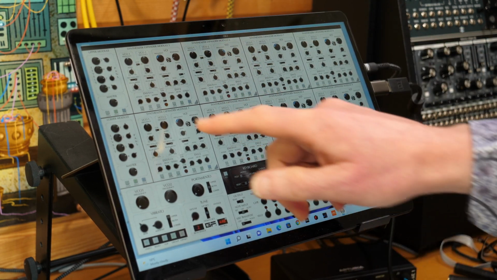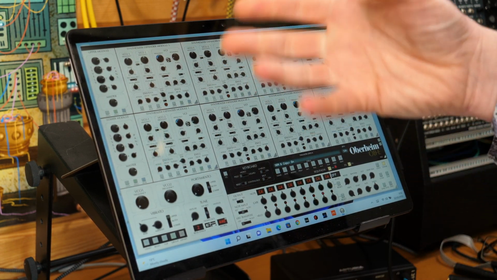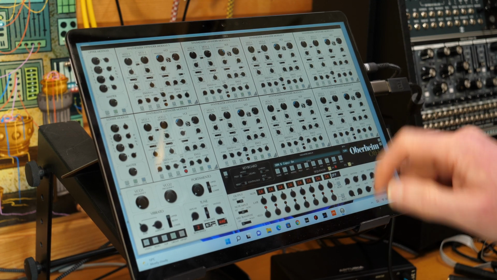The other interesting thing you can do is you can copy a SEM, so you like the sound that that one's doing, and you can paste that in to one of the other ones.